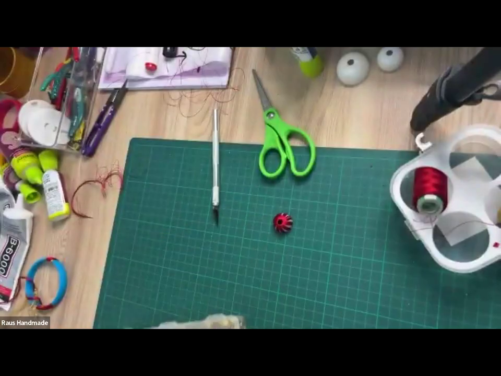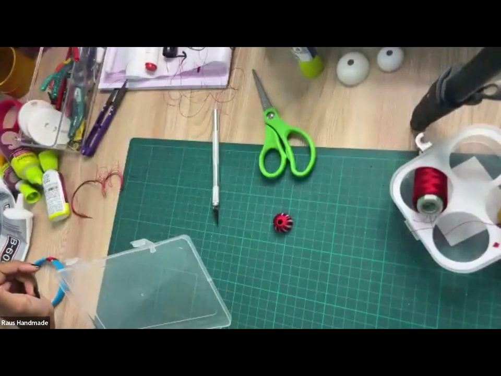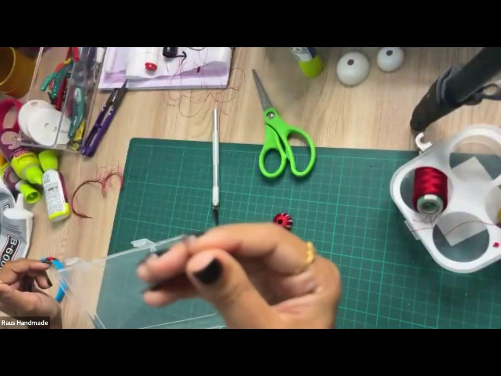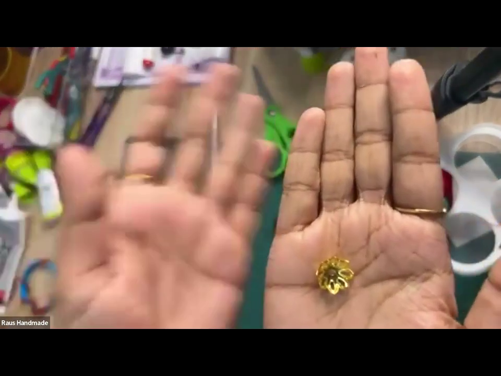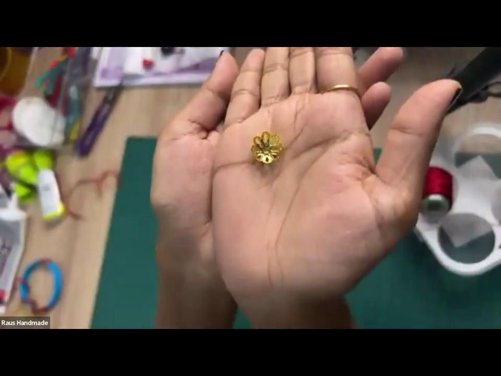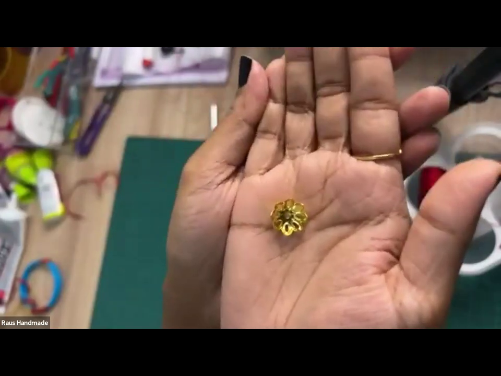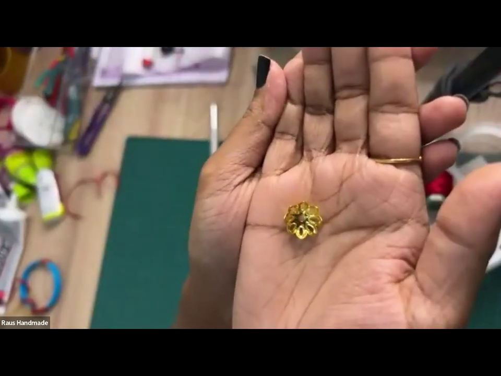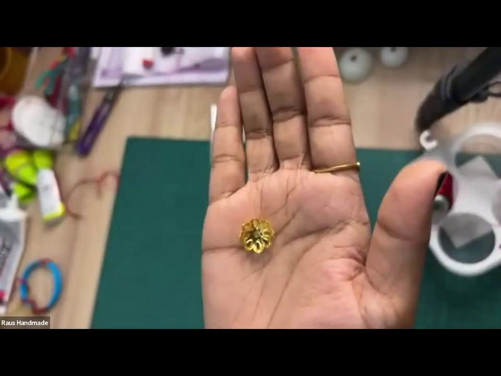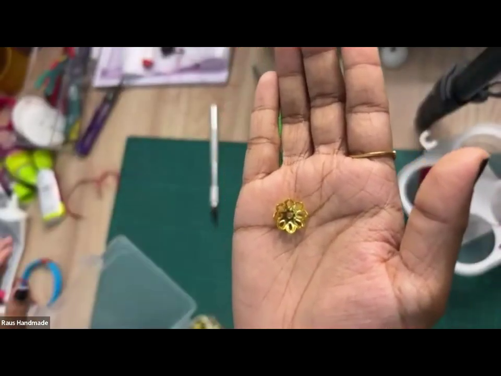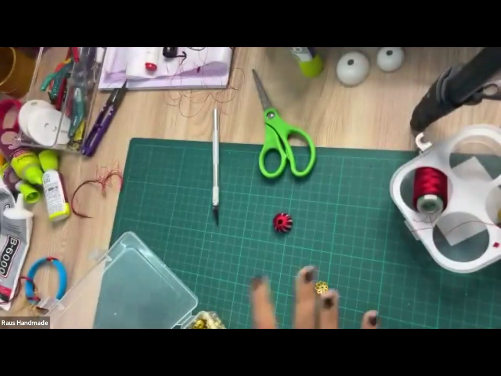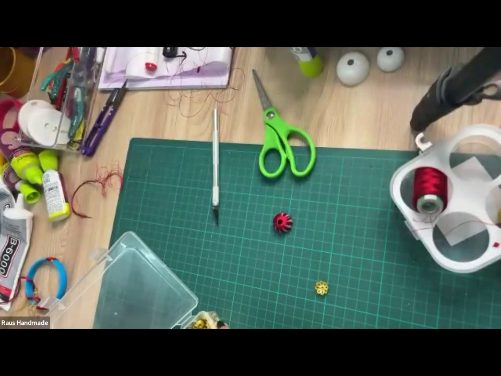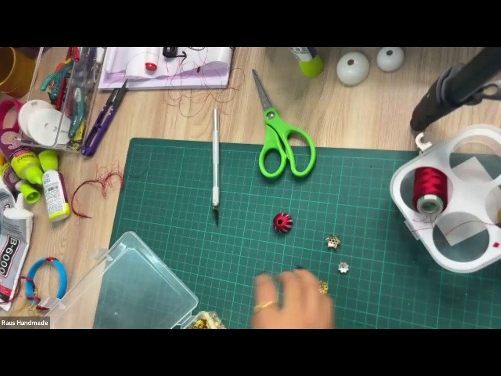So now take a mold cap. This is called a Jhumka mold cap. Please everyone take this. This is available in many sizes, shapes, and also in silver, gold, and antique.